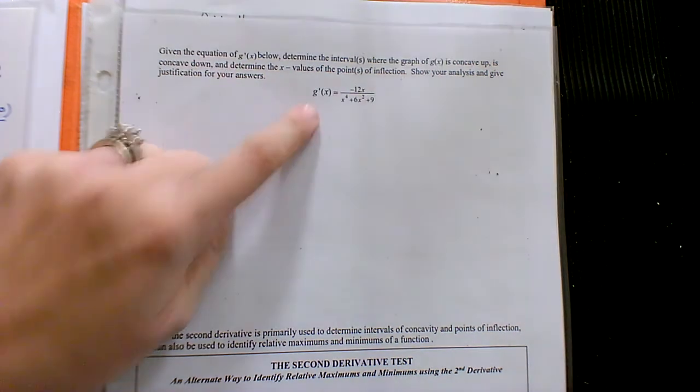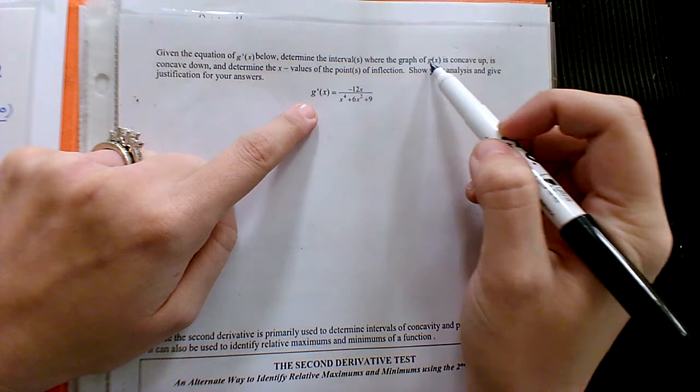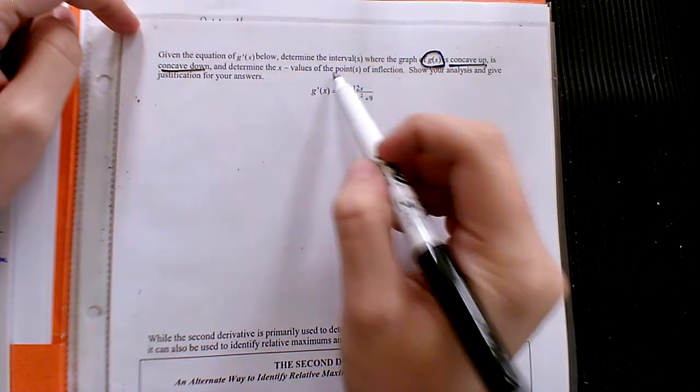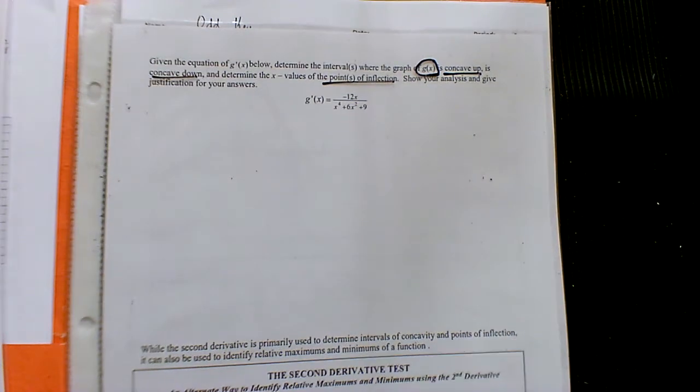All right, let's go ahead and take a look at a more algebraic approach to this concavity or curvature. We're going to practice identifying intervals where we're concave up and concave down. What's really nice about this technique is that it's the same exact method we did with the first derivative. Remember making the sign chart, pluses and minuses? We're going to do that same thing, but for the second derivative, not the first derivative this time. So they give us the first derivative equation, and they want us to figure out where the original function is concave up, concave down, and where we might have some points of inflection.